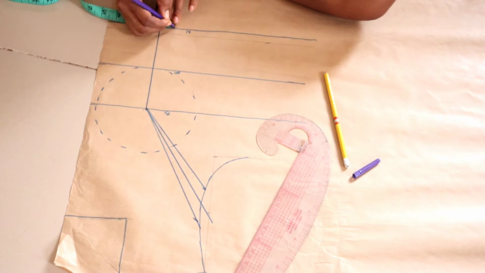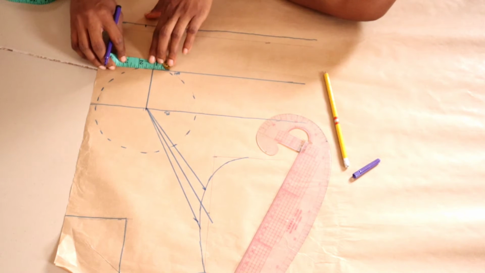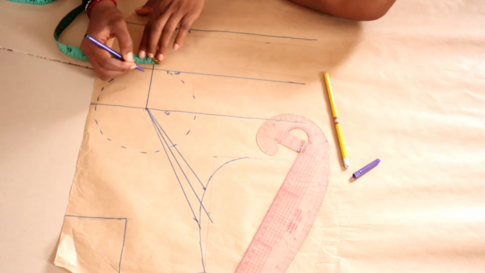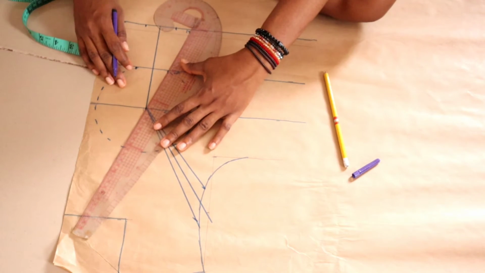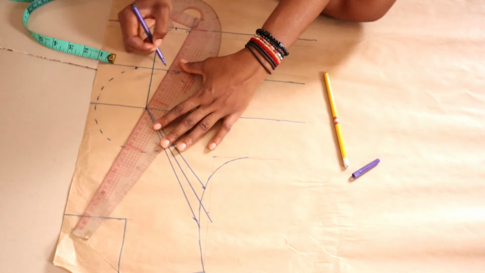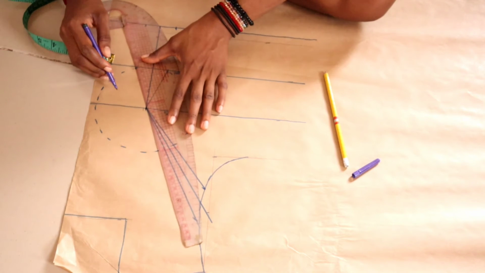Taking 1 inch here from the waist, from both sides at the waist. Take 1 inch here at the under bust as well. Now rule a straight line from the bust point, all down to your under bust, like so.